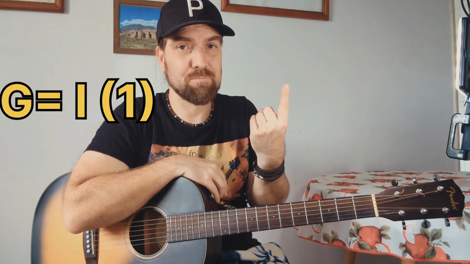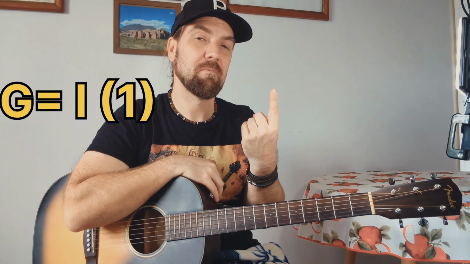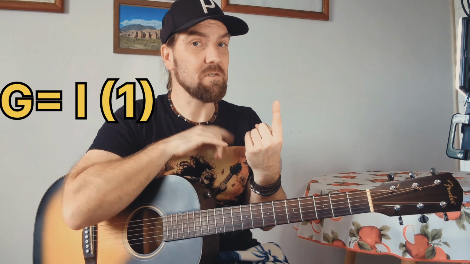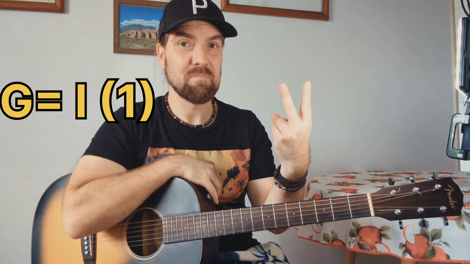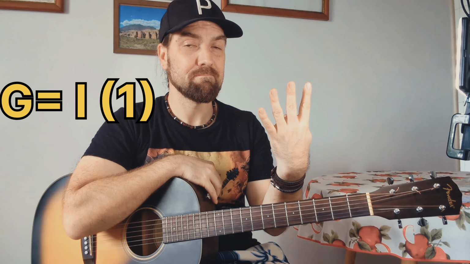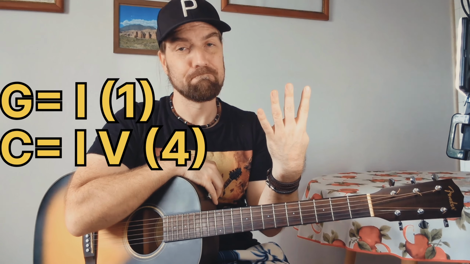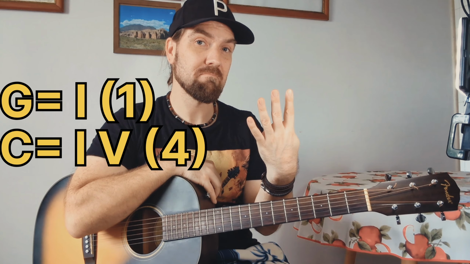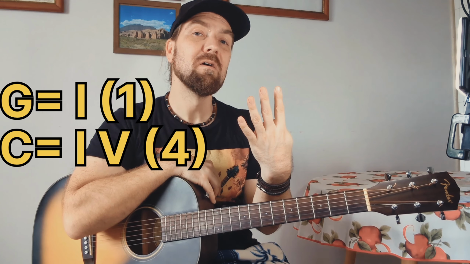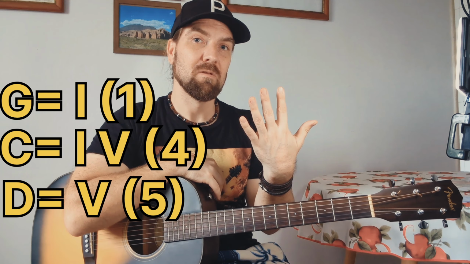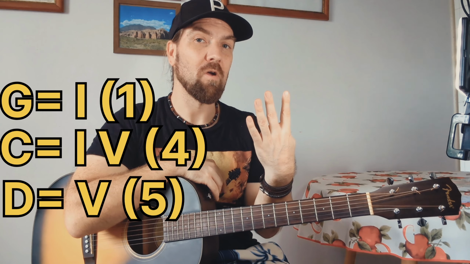So, if we're in the key of G, for example, G is 1. Simple as that. G is our home base. Now C was our next letter, so G, A, B, C. C is 4. Simple as that. And then D was our third pattern, and D is 5. So 1, 4, and 5 are pretty much the three most important numbers you're going to keep seeing over and over again in music.